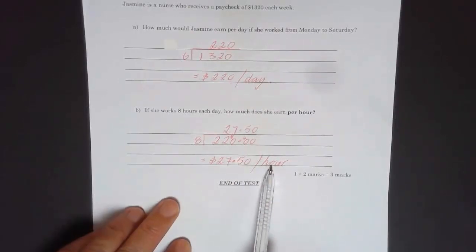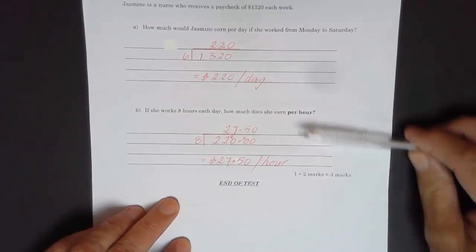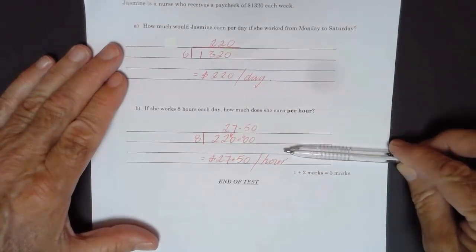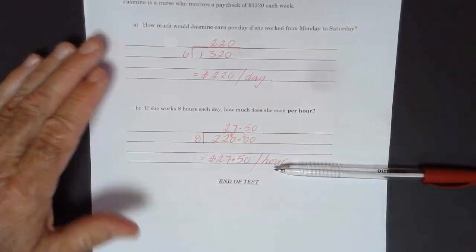And the answer is in money. It's a money question, so you have to answer in money. You must answer in context. My working out has been clear. I've used the lines and I've answered the question.